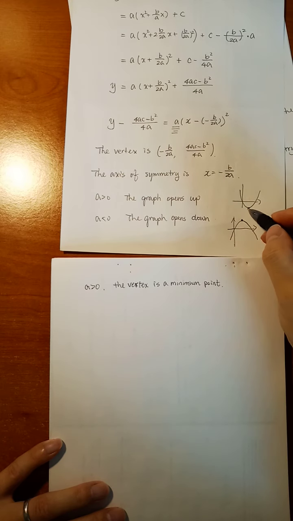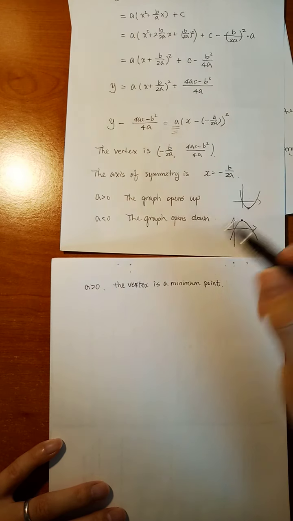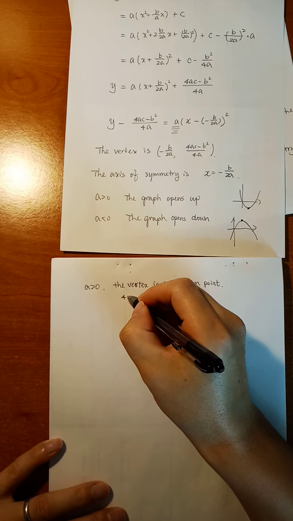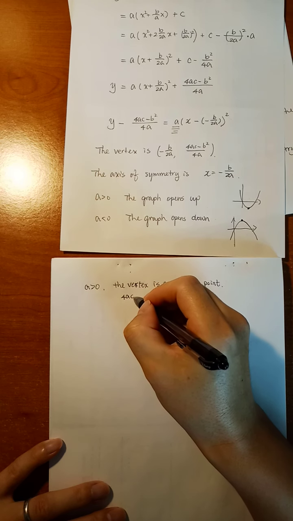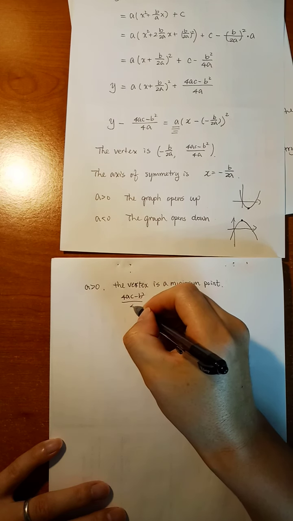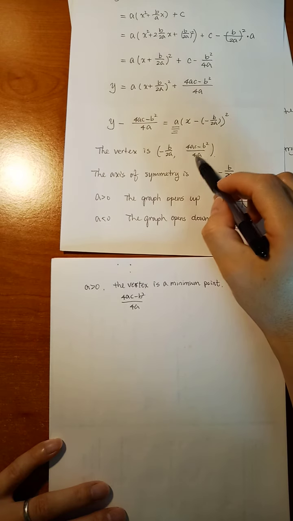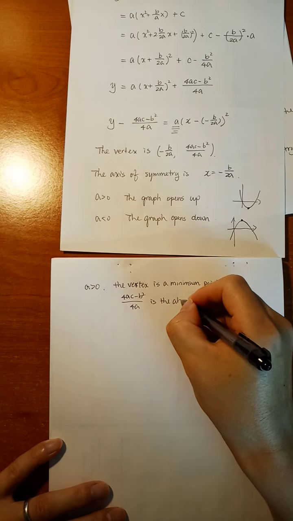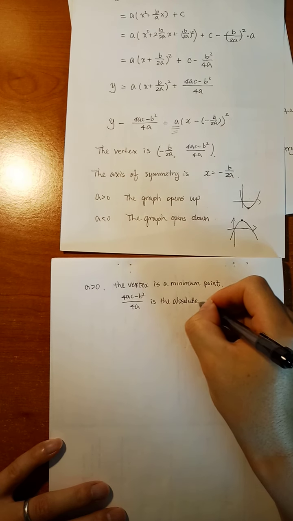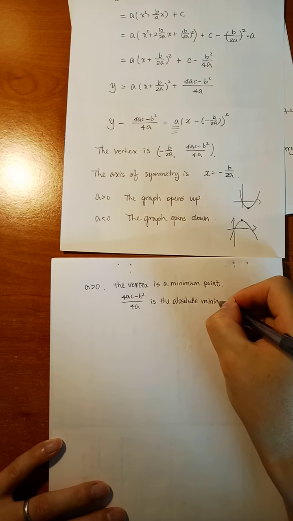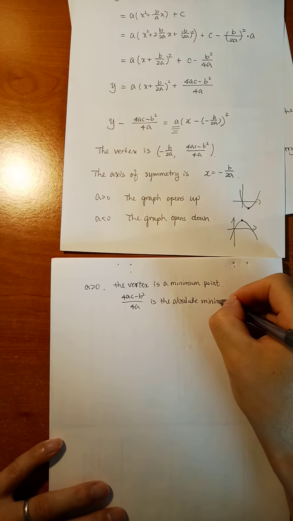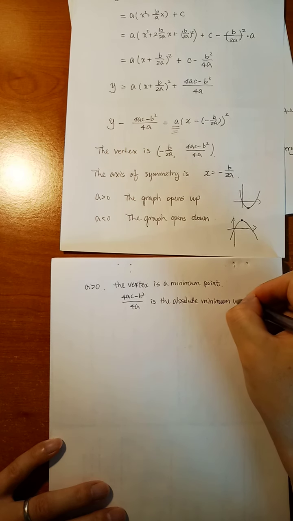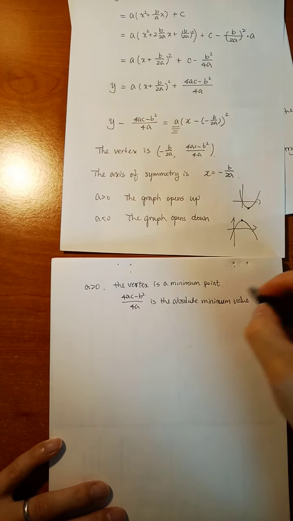Then the corresponding y coordinate is the absolute minimum value at negative b over 2a.